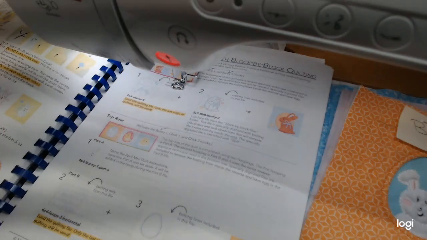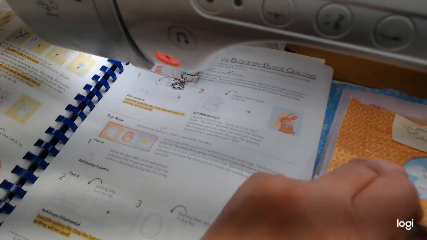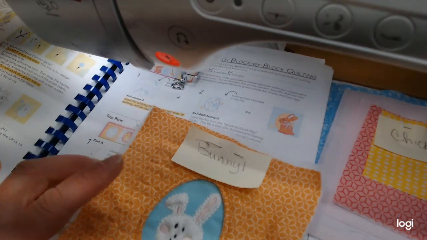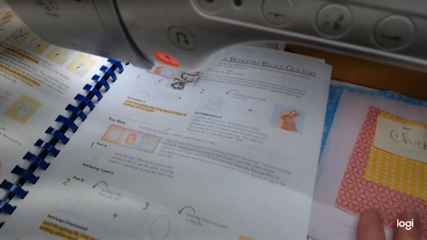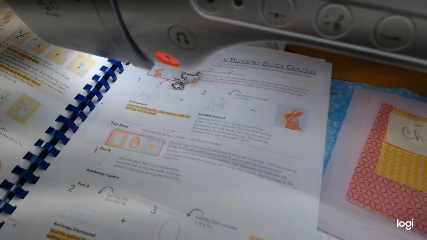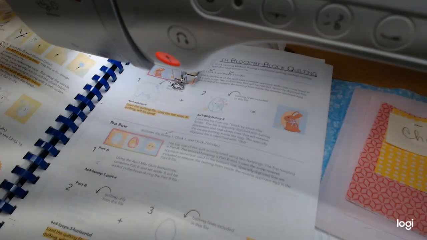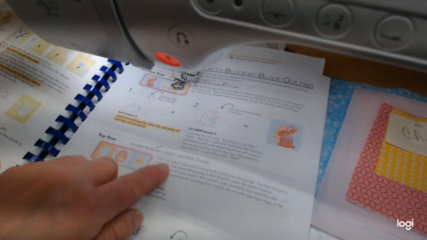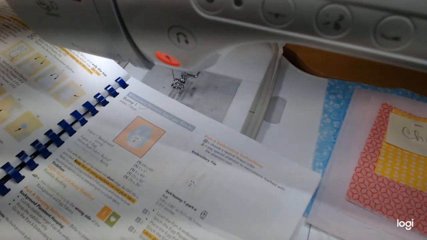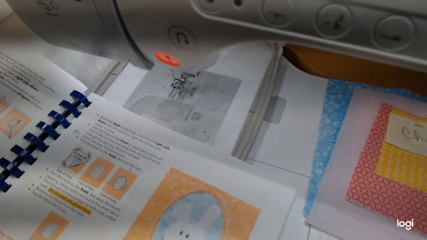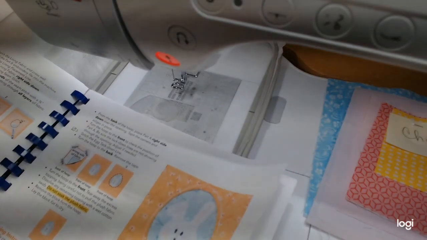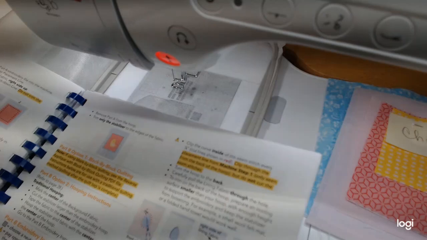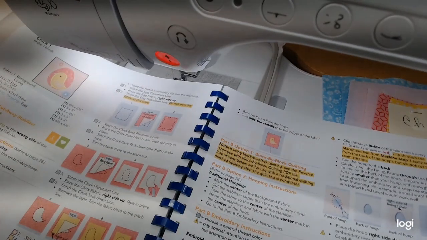Okay, since I already did my bunny, the bunny's going to be done the way that we're going to do the next 2 blocks. So I'm going to set my bunny aside for a little bit, and we're going to go ahead and work on chick number 1. I'm going to turn my page here to, let's see, where did it go? Chick 1 is on page 18 of the instructions.